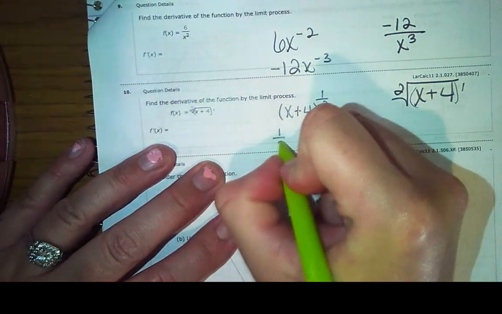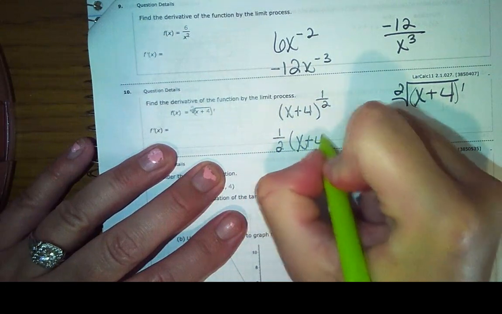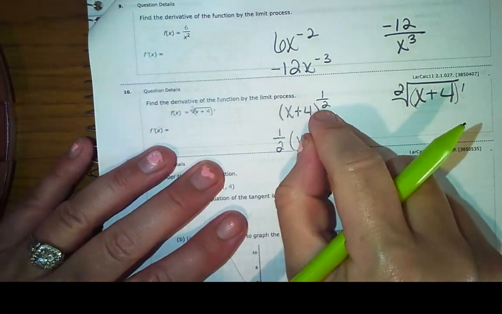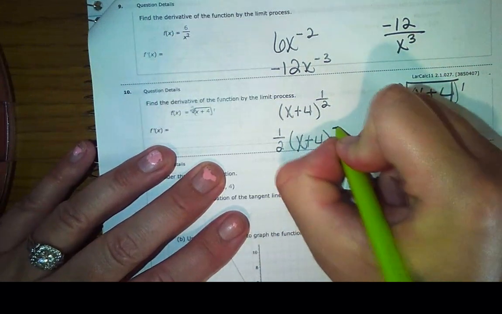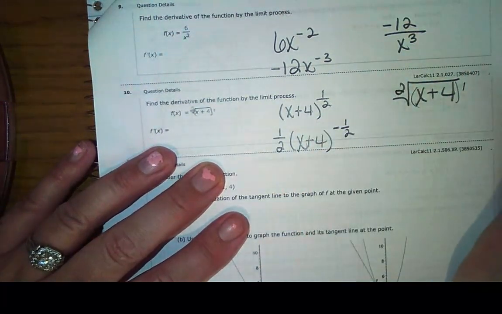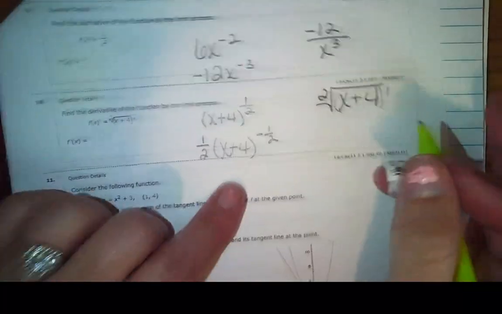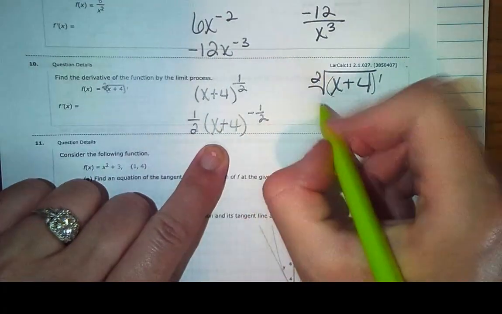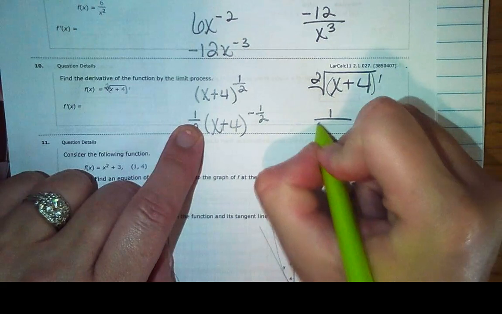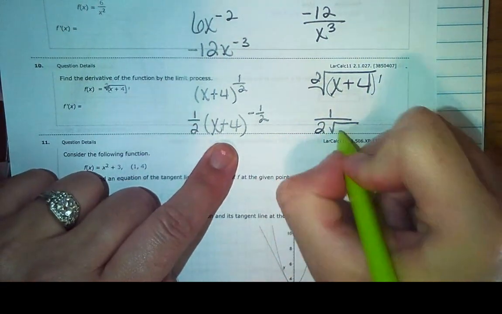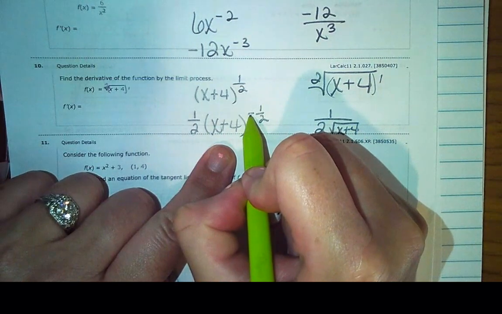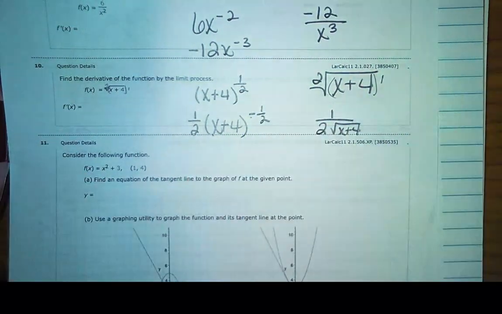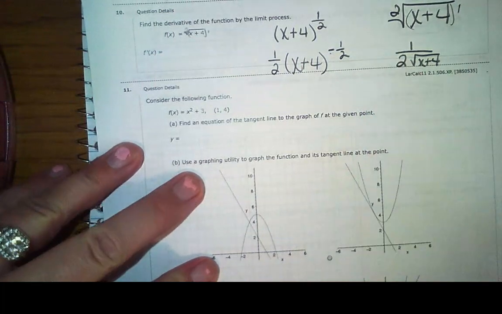So drop your exponent out front. x plus 4 to the, drop your exponent by 1. So 1/2 minus 1 is negative 1/2. And if you were to rewrite this, I'm not going to do this on every problem, okay, I've got a 1 in my numerator, I've got a 2 in my denominator, and I've got an x plus 4 in the denominator, and it's a square root. Either way, WebAssign will take it either way.